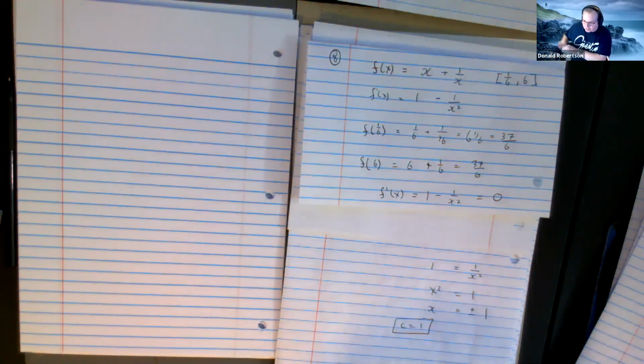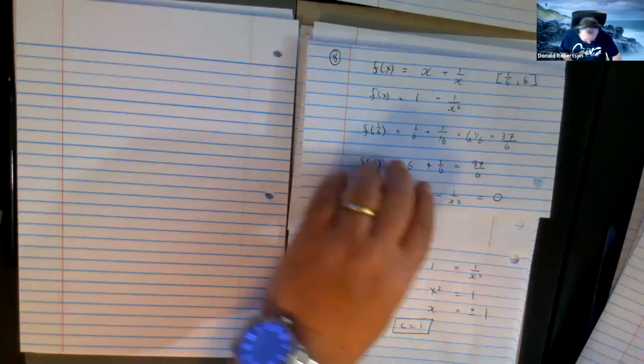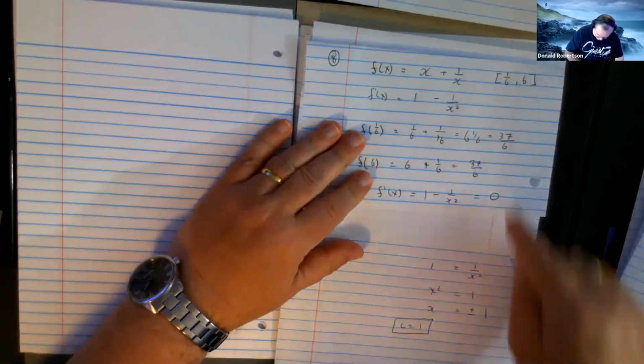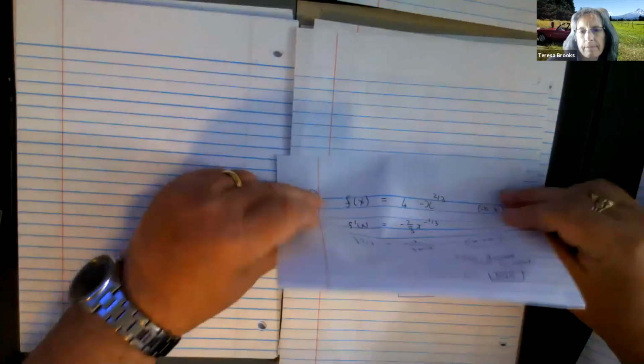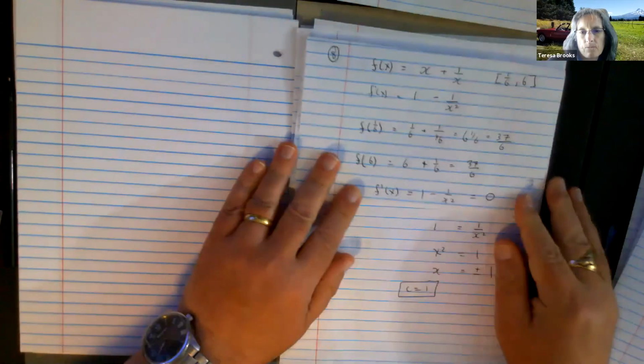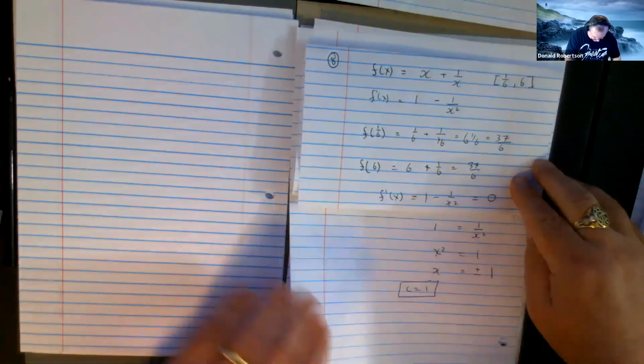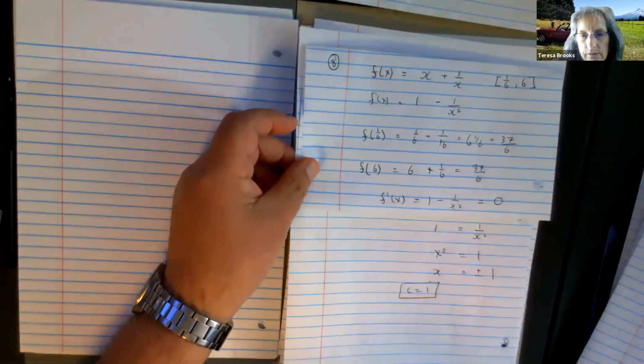It could have problems somewhere else, but we don't care about those. And if you solve, the solution happens to be at 1. And that's Rolle's theorem.